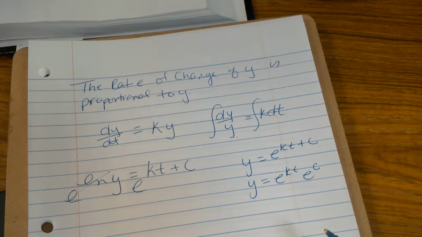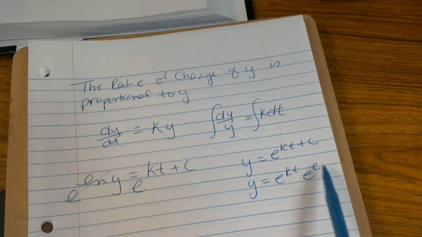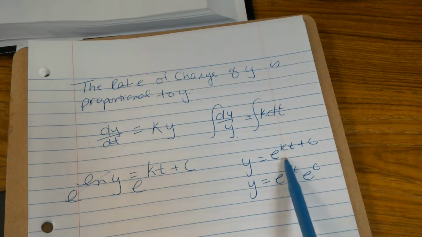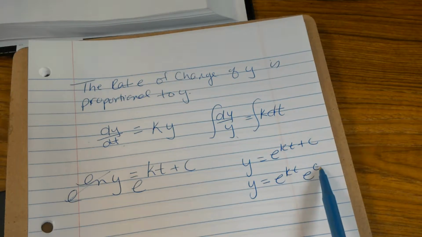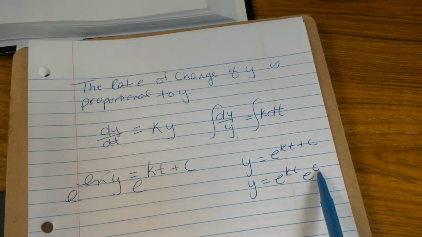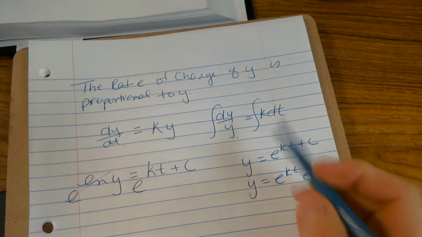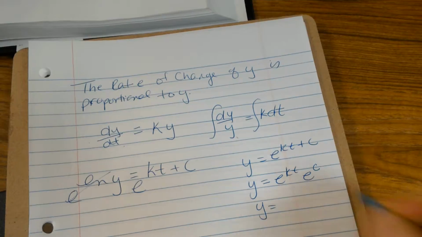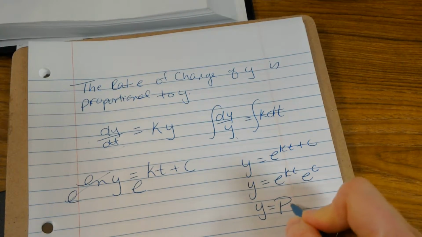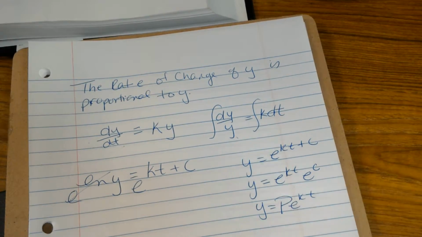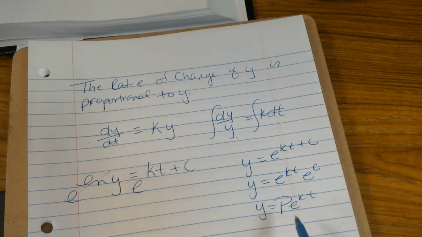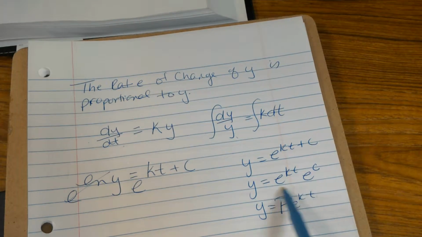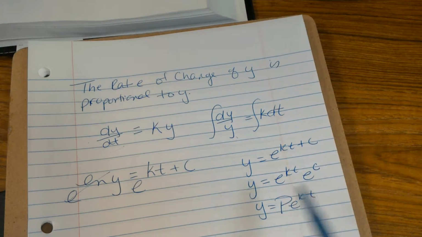So this is where we left off in the last video. Sorry, I'm running out of space. So here we separated these using our exponent rules. Now we said c is a constant, so e to the c is just a constant. So I'm actually going to write that. I can use anything I want. I'm going to call it a p, just for kicks. And so I've got y equals pe to the kt. Does this look like anything we've ever seen before?